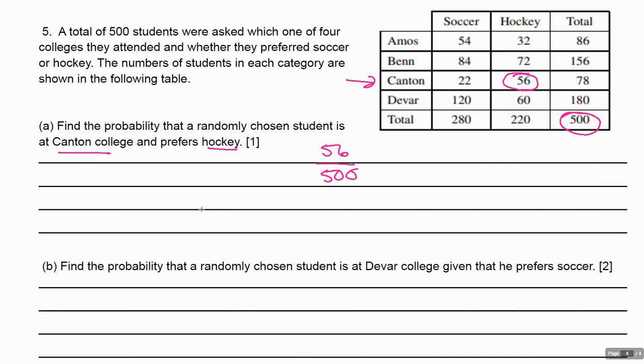I think you divided by either 78 or 240. I divide by 78. So it wouldn't be 78 because that's the probability that someone likes hockey. It's from Canton College. Okay. Because I originally had 56 over 500, but I was overthinking. Yeah, you're overthinking it.